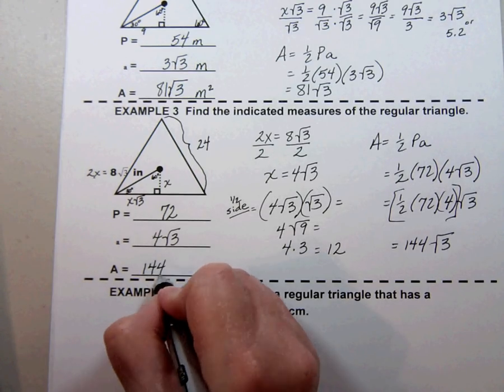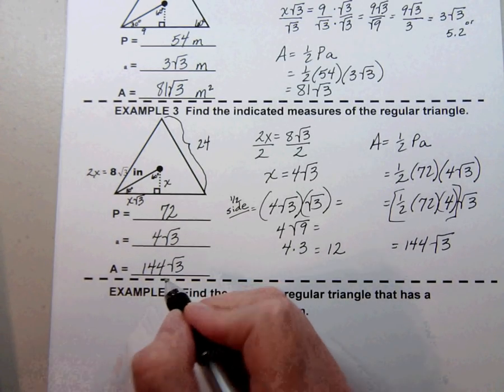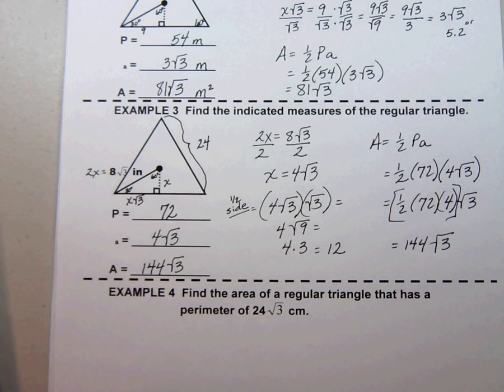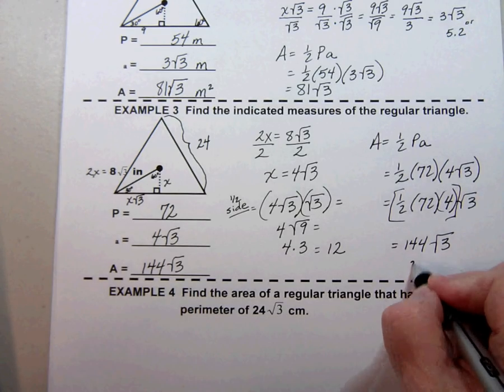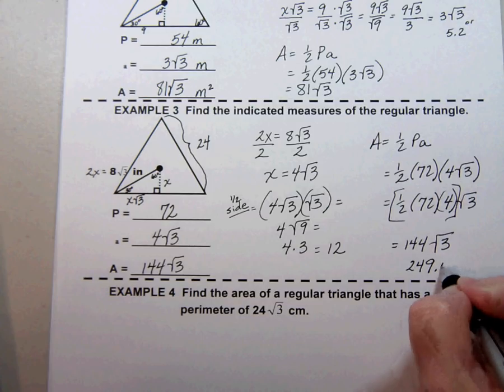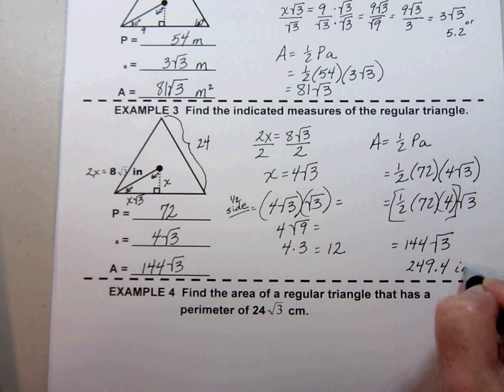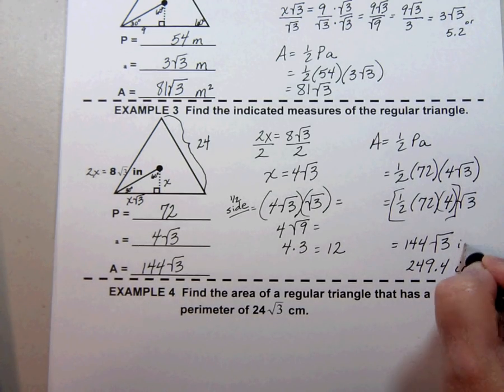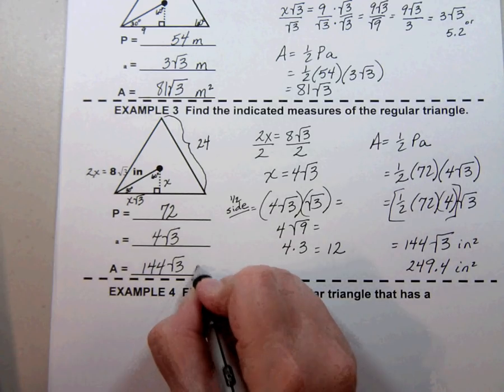Let's go ahead and put that one in our calculator and see what it is as a decimal. If you type in 144 times the square root of 3, your answer is approximately 249.4. And you can write it in decimal form if you choose to. I'm going to keep it in radical form.